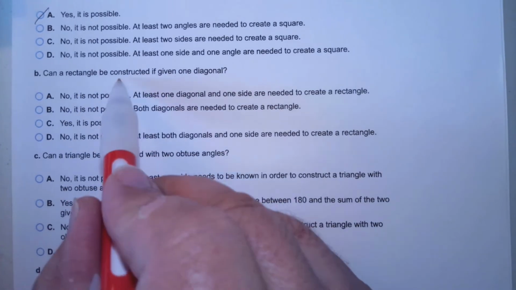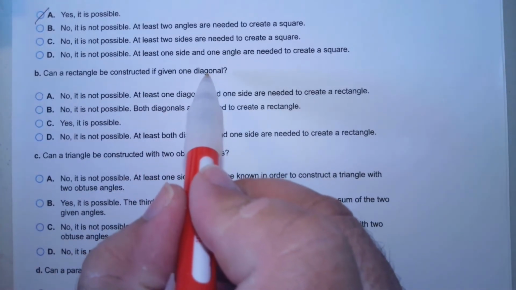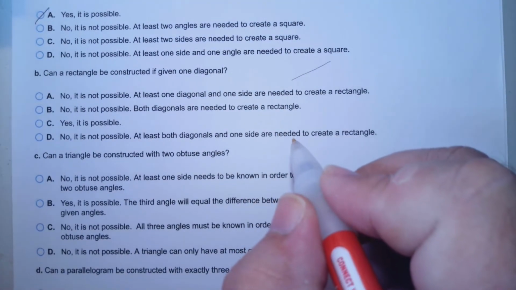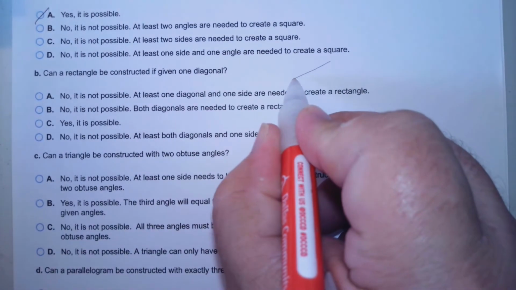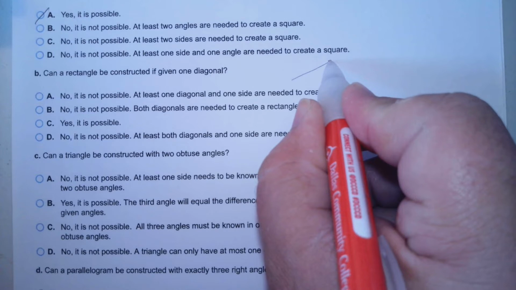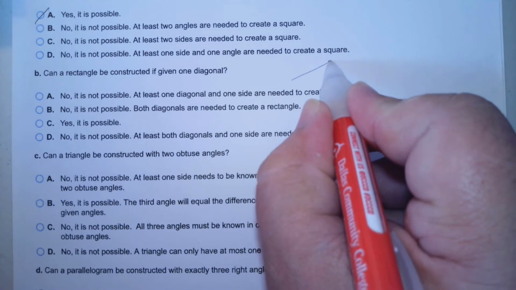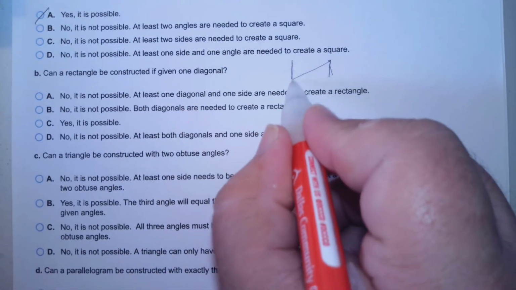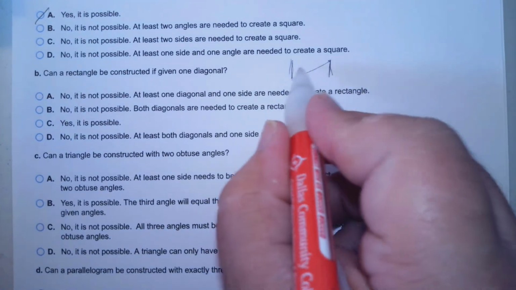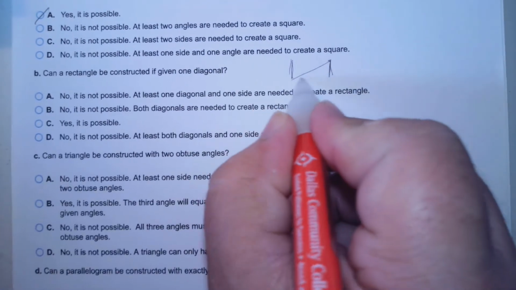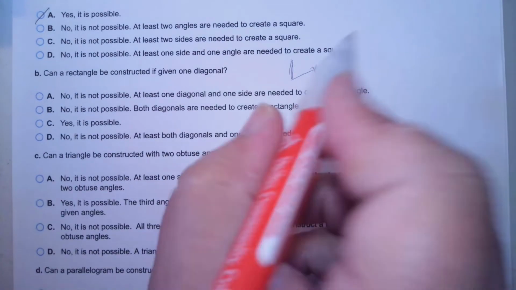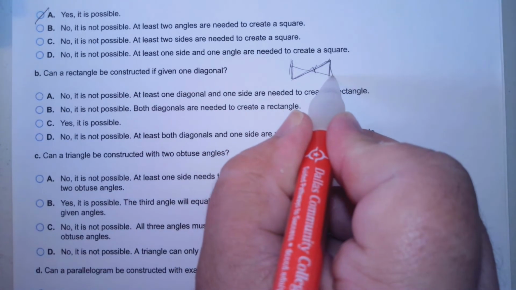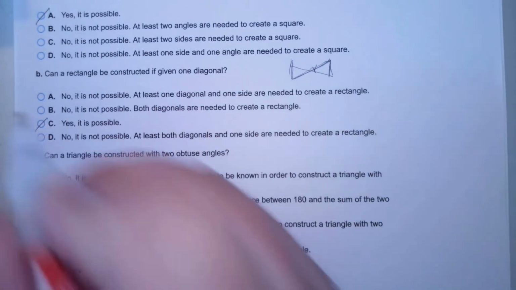Can a rectangle be constructed given one diagonal? If I gave you the diagonal, from one endpoint we could do a perpendicular line straight down, and from the other one straight up. We learned how to do perpendicular lines or parallel lines. So we could find the midpoint of that one and put another equal length line through there. So yes, it's possible.